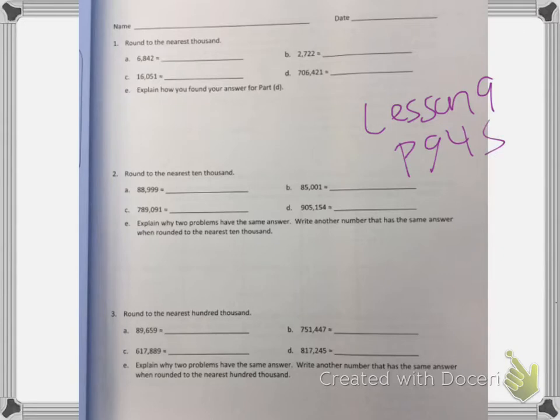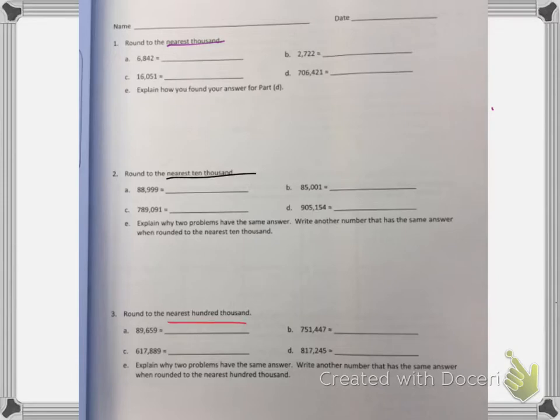Today we're going to be working with rounding again, but we're focusing on everything that we've learned so far. So rounding to the 1,000, rounding to the 10,000, and finally rounding to the 100,000. So this is just going to be practice.